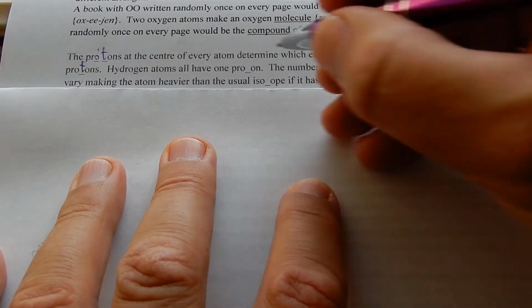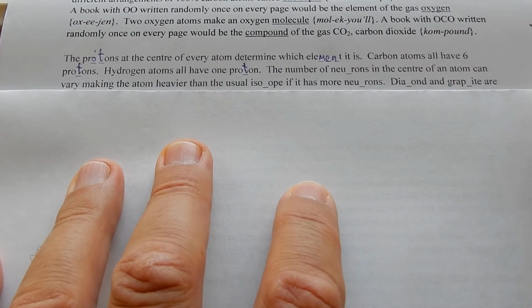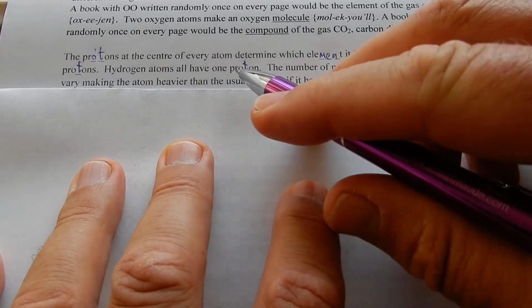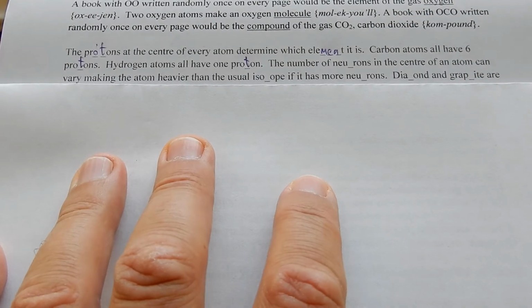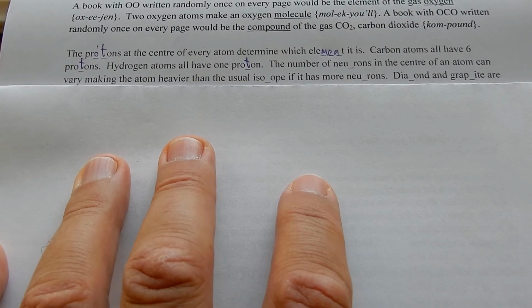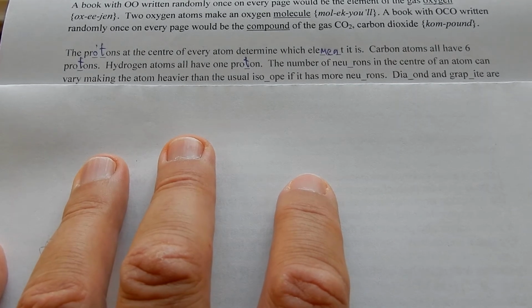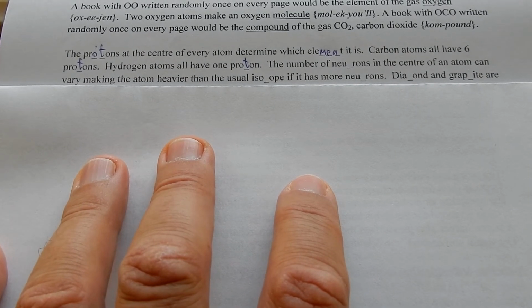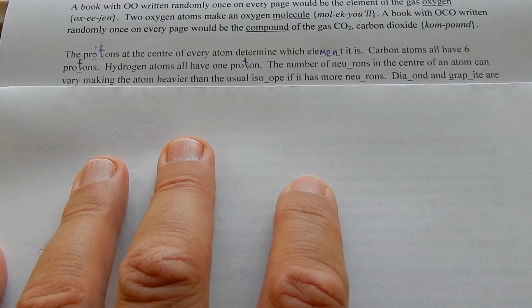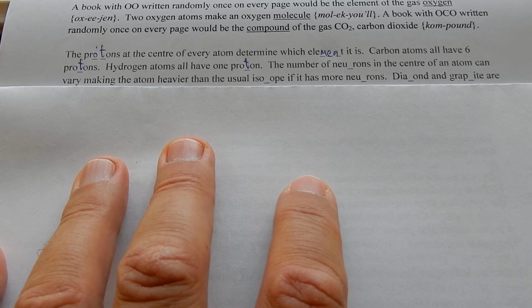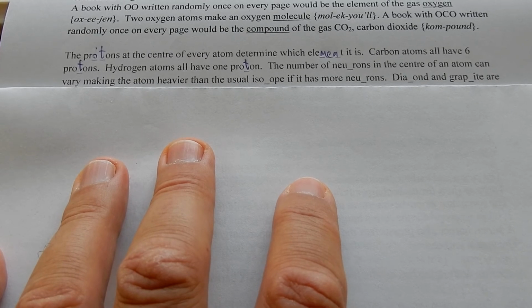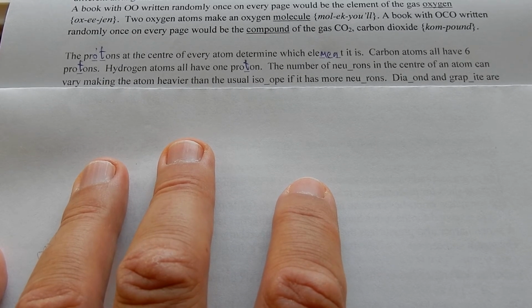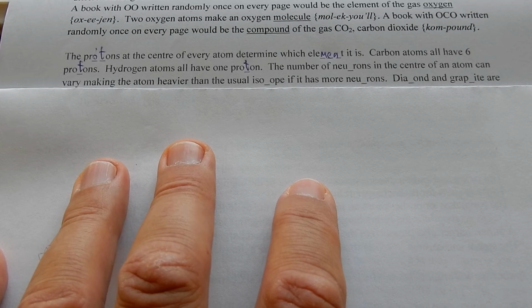Hydrogen atoms all have 1 proton. Hydrogen also has 2 other isotopes, deuterium and tritium. Hydrogen has 0 neutrons, deuterium has 1 neutron, tritium has 2 neutrons. Tritium, tri, meaning 3, because it has a proton and 2 neutrons. And deuterium, deu, means 2, because it has a proton and a neutron.